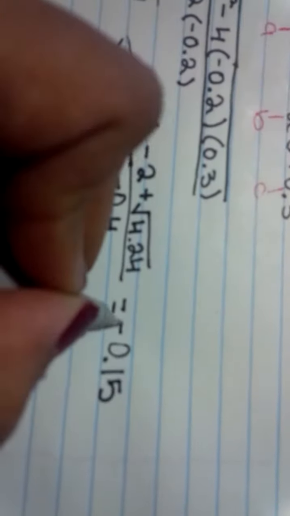So let's round that to -0.15. So -0.15, and it's negative. And the other time we're going to subtract it.